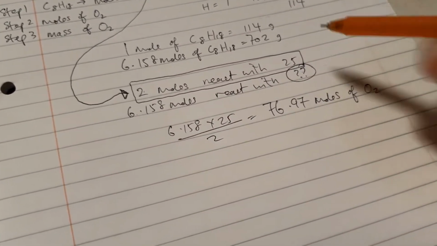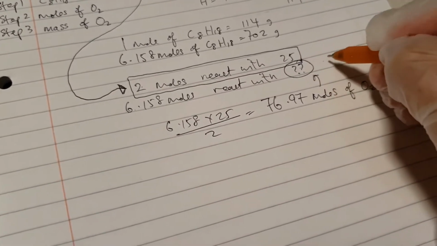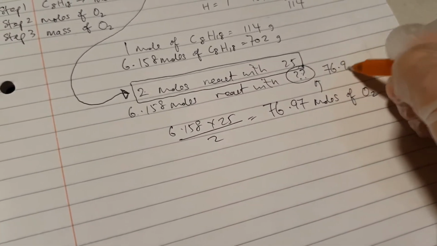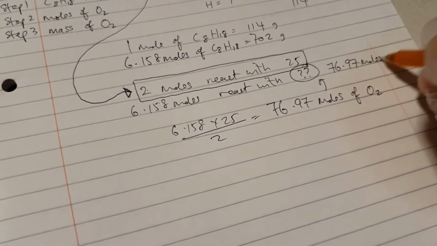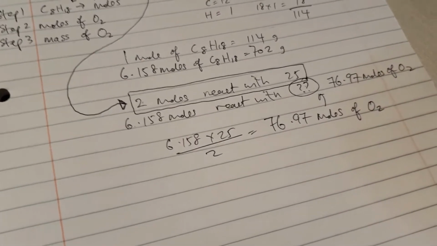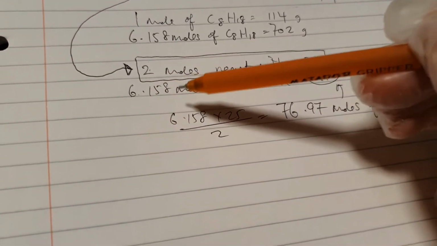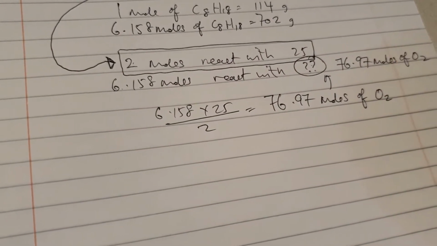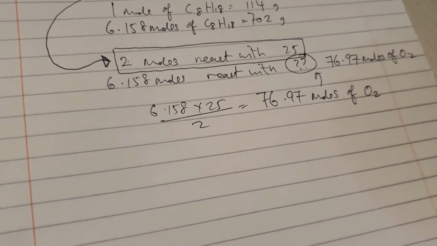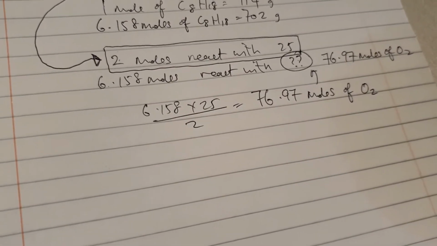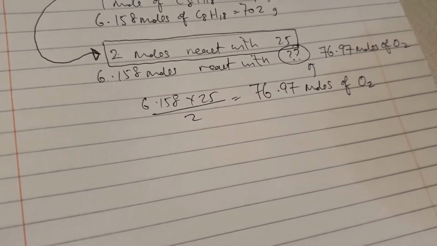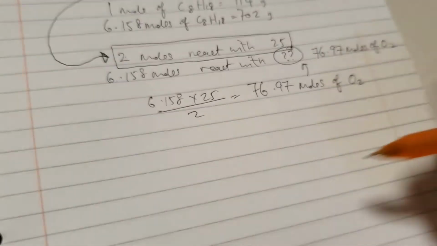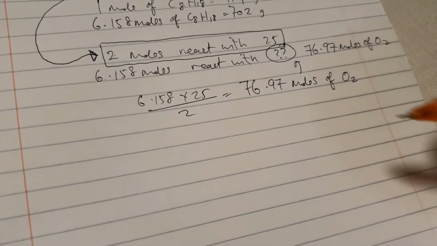So what does that mean? If we put it back into here, 6.158 moles will react with 76.97 moles of O2. Now we need to work out the molecular mass of O2, because then we can work out the mass.